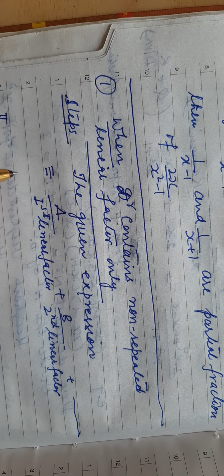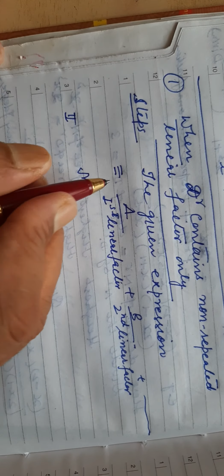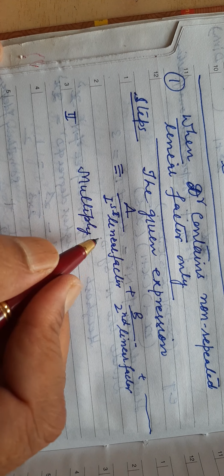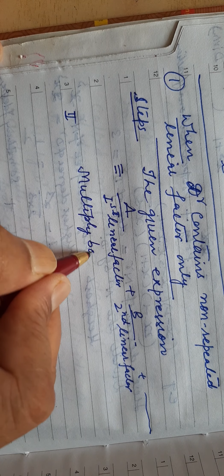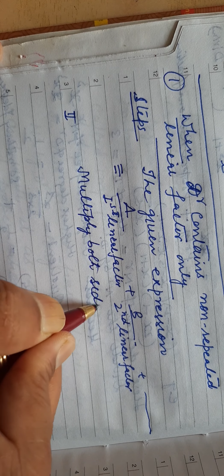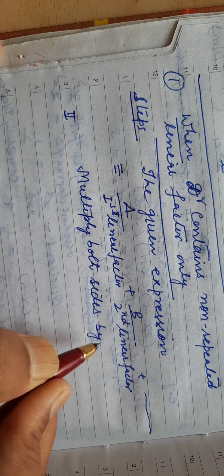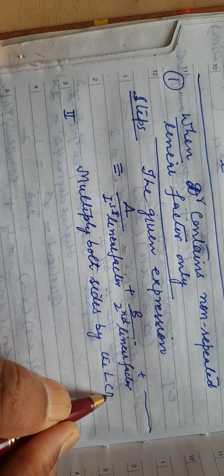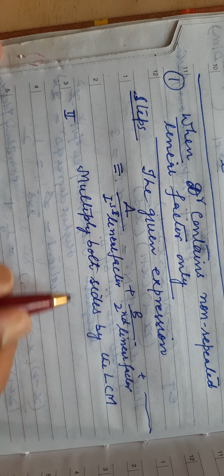Second step, multiply both sides by the LCM, taking the LCM on the right hand side.